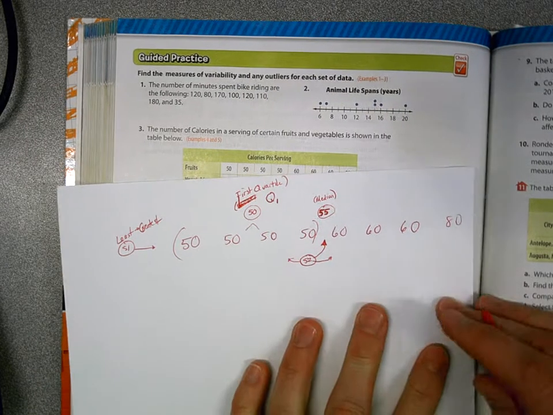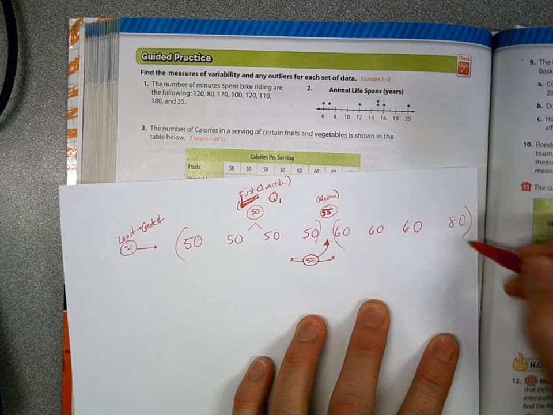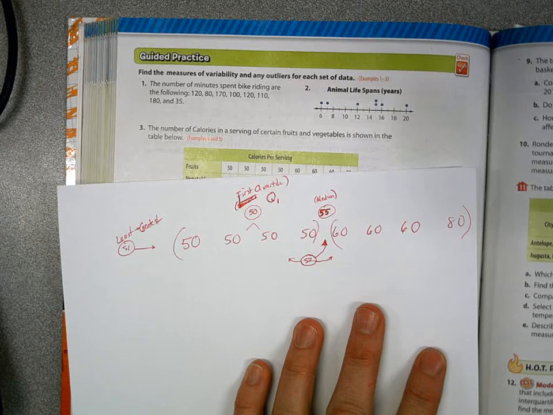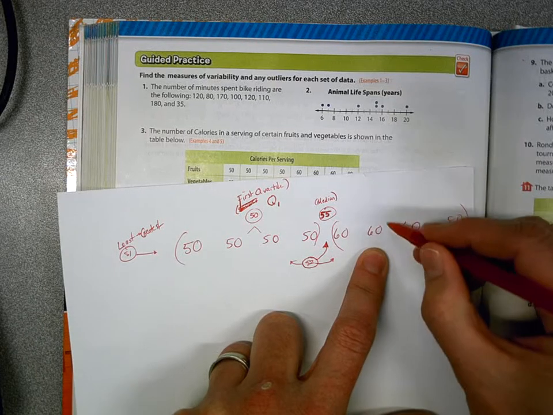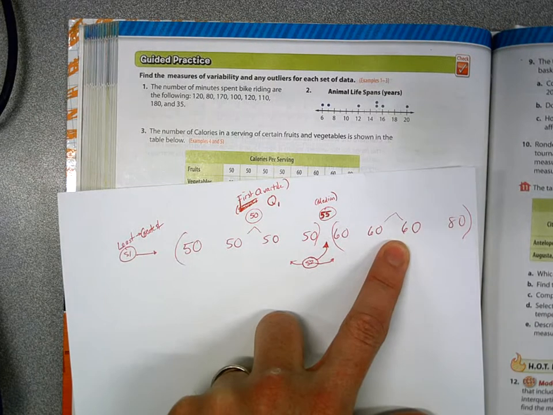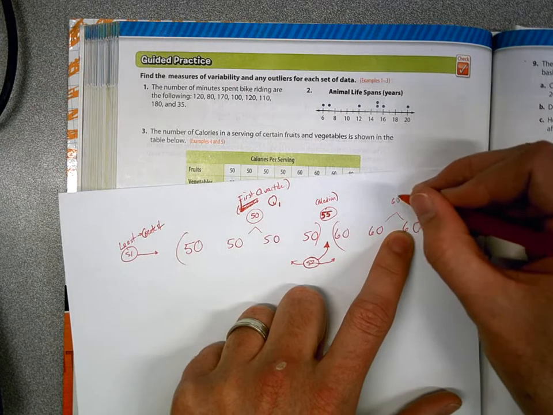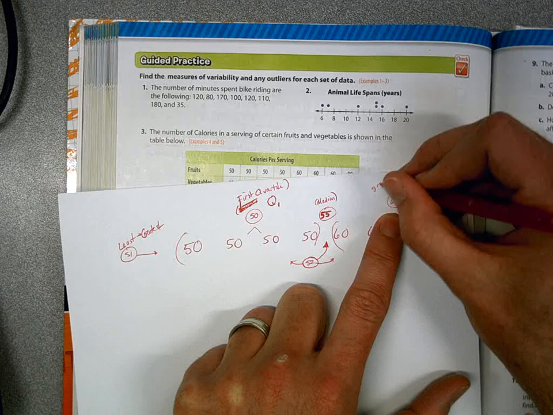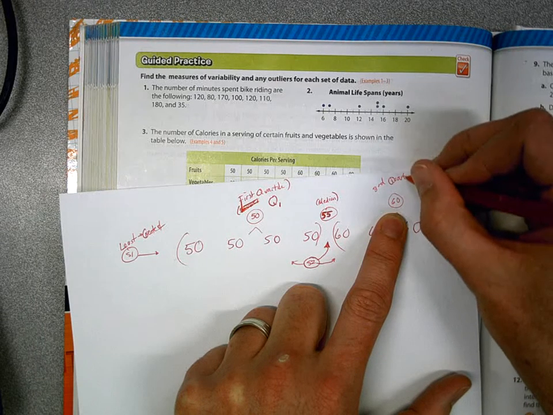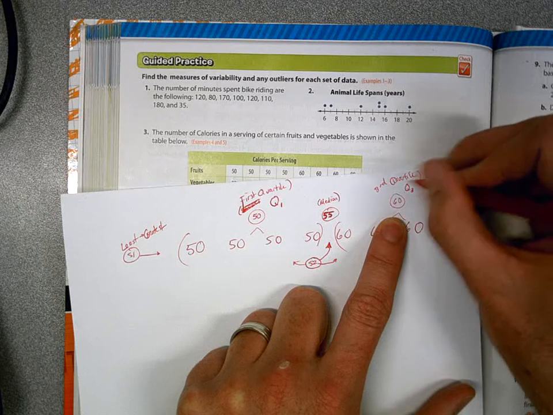Now, guess what? We are going to find the median of the upper half. That's going to be called our third quartile. So, well, there is no median. So again, we have to average out the two middle numbers. And of course, yes, it's 60. This is called the third quartile. And they'll say Q subscript 3.